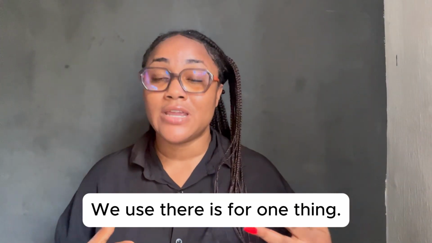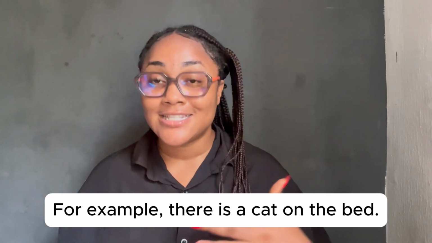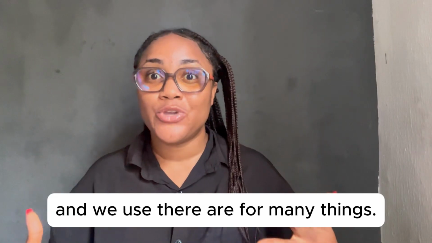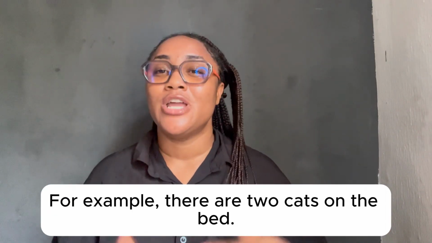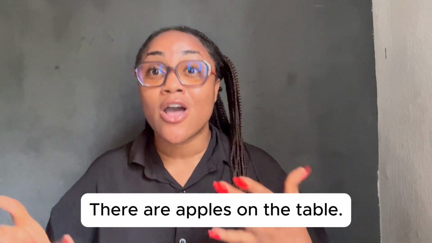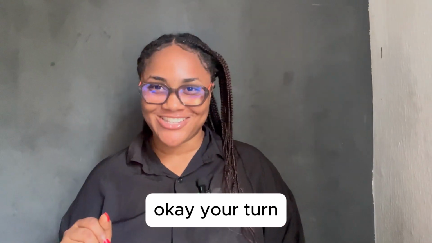We use there is for one thing. For example, there is a cat on the bed. There is an apple on the table. And we use there are for many things. For example, there are 2 cats on the bed. There are apples on the table. Easy, right? Okay, your turn.